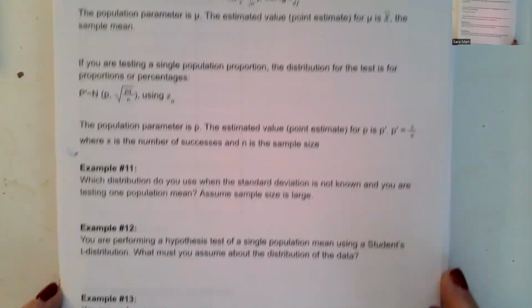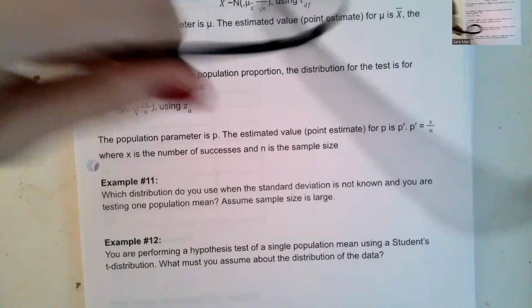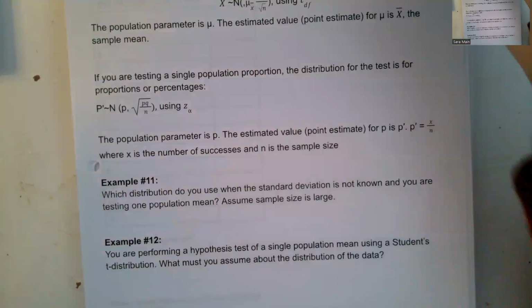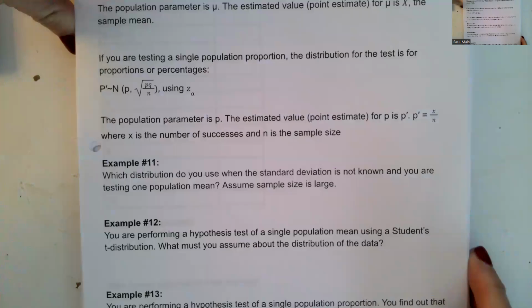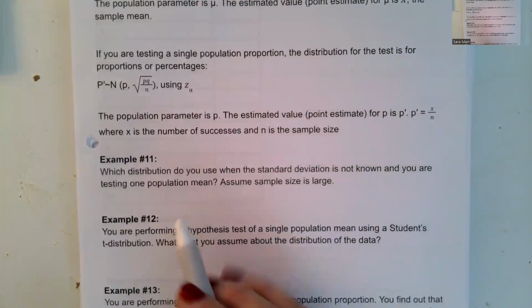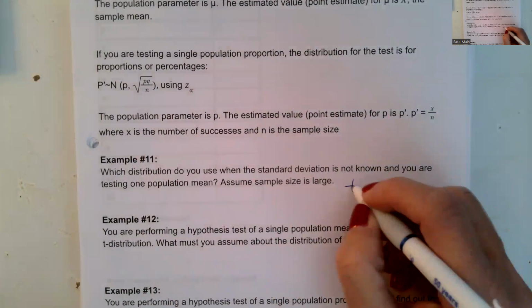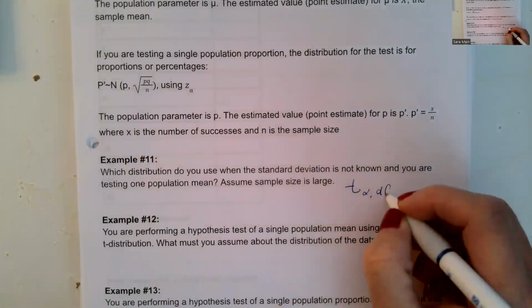So let's look at example 11, just a few examples to learn a little bit more about our population. Example 11 says, which distribution do you use when the standard deviation is not known and you are testing one population mean? Assume your sample size is large. That's going to be the t of alpha and degrees of freedom.